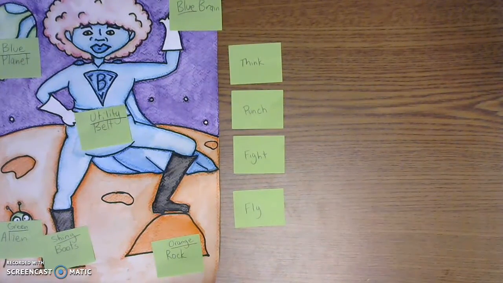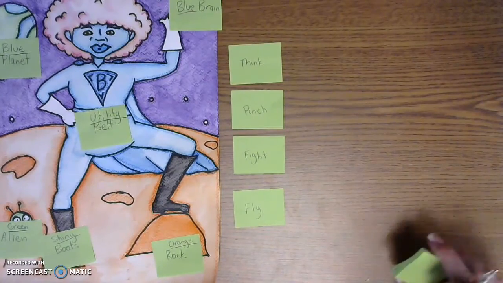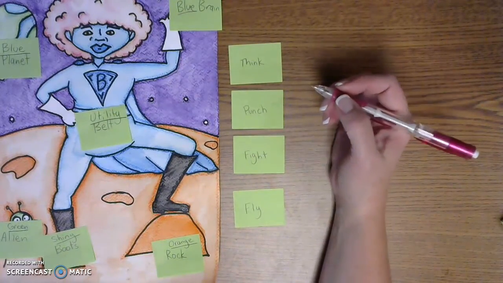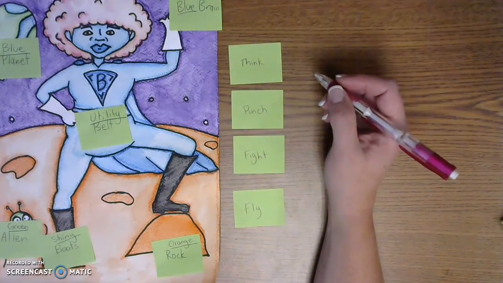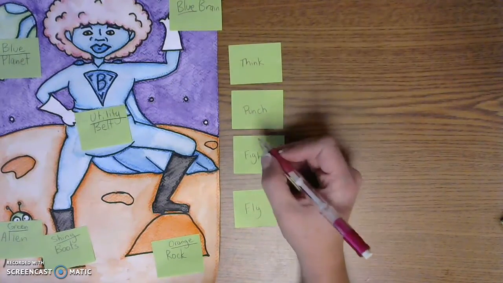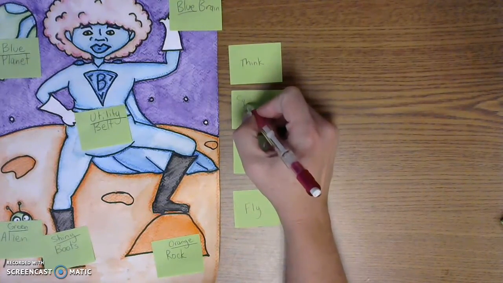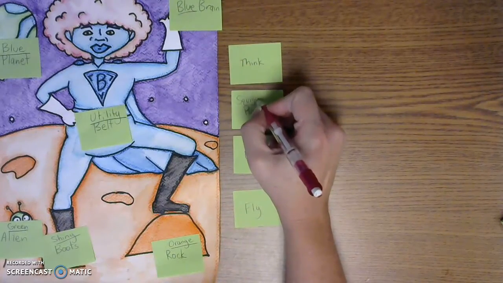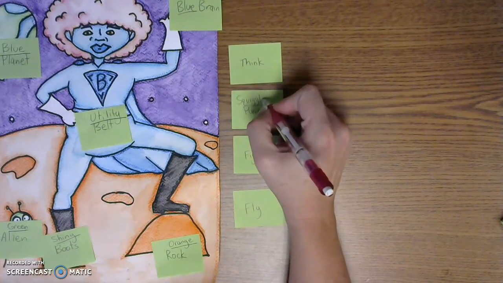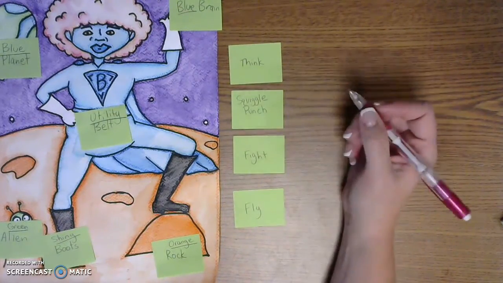Then you're going to put your adverbs. You've got to make it more interesting. So she has a squiggle punch.